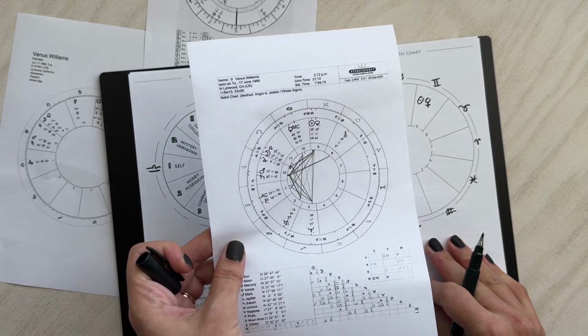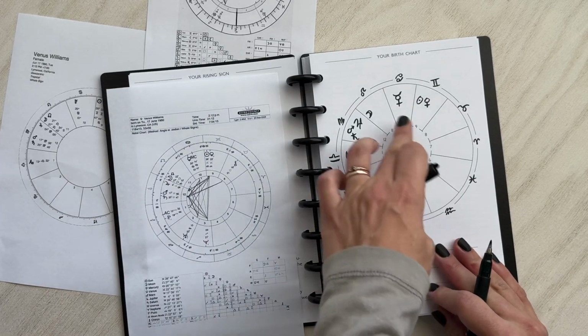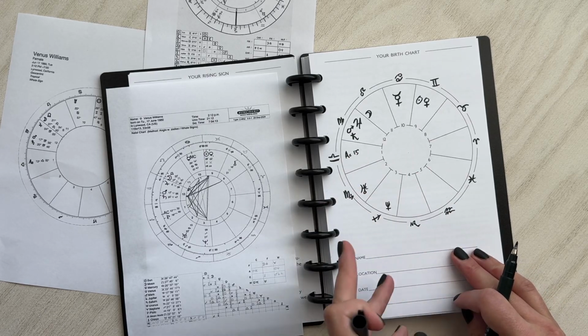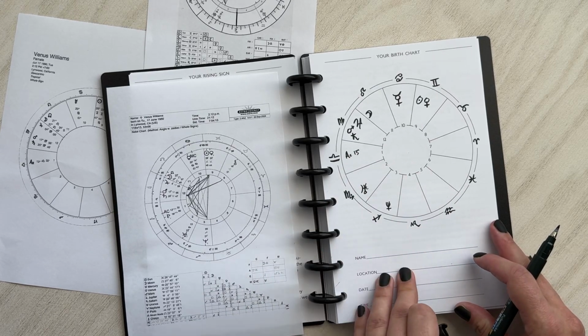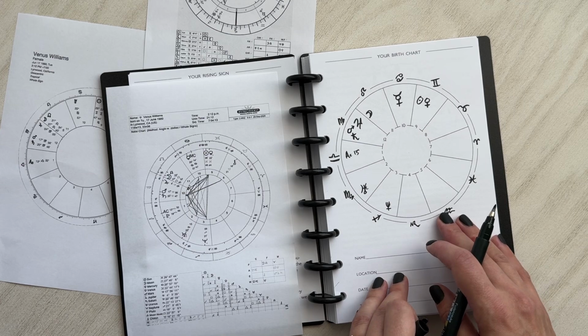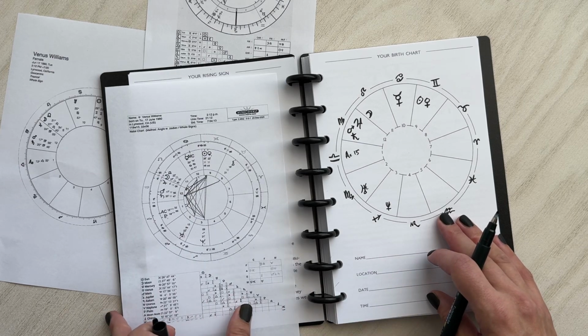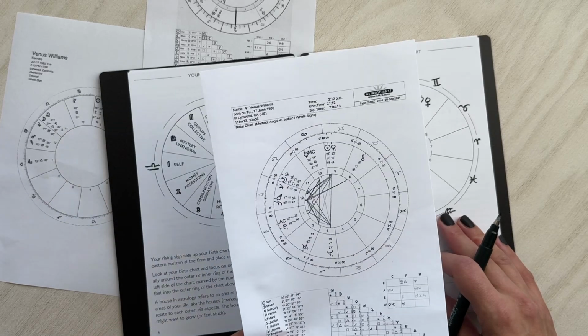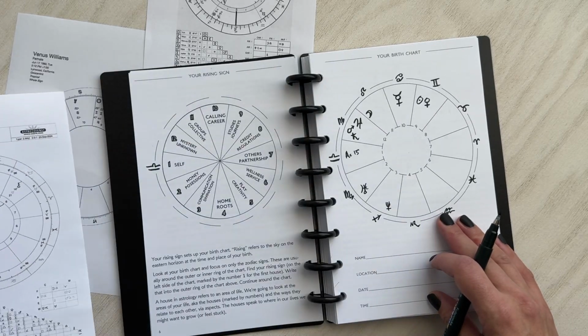Okay, so now you can see I've copied over her birth chart. This is a way that I like working with the birth chart. I find the practice of writing it in by hand is really useful, and it helps me absorb the information of a birth chart a lot better than just looking at something like this.